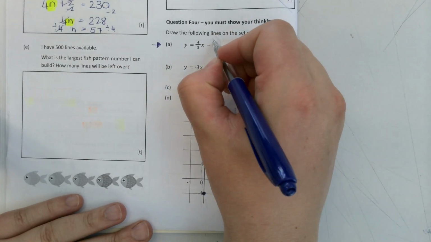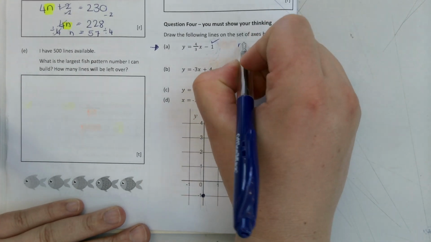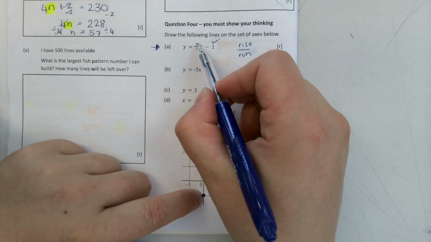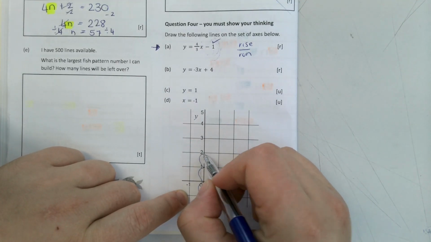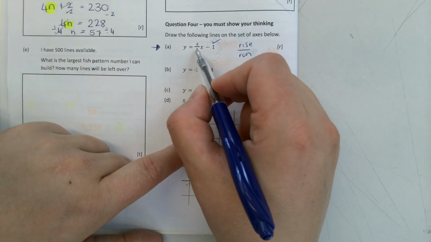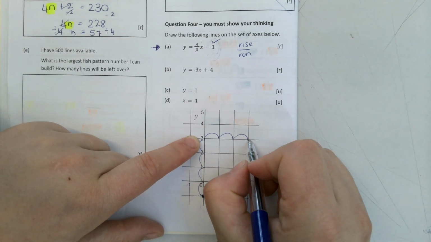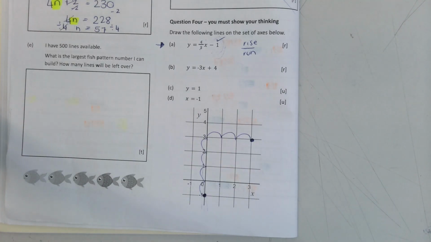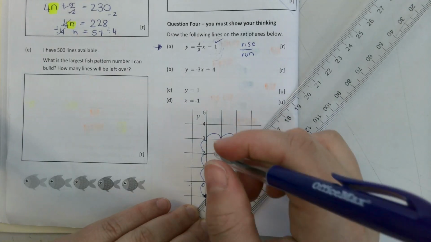Now, from there, I can use my gradient, which I know is rise over run, and I can just count. So what's my rise? My rise is 4. So I just go 1, 2, 3, 4. And my run is 3. So I'm going to go 1, 2, 3. And I'm going to draw that dot, and I'm going to connect the 2 lines, like so.